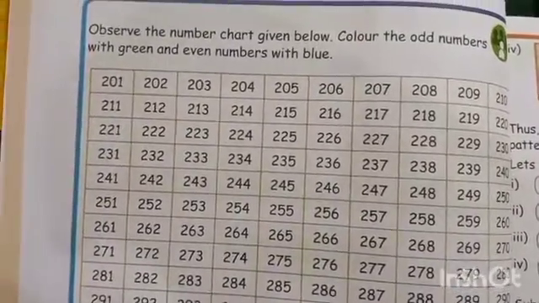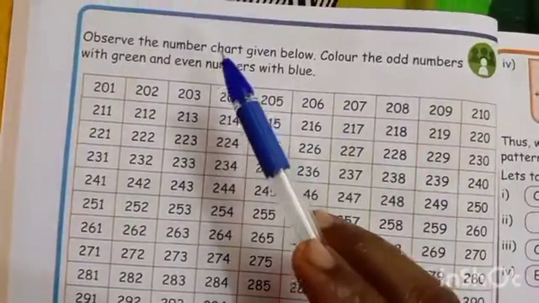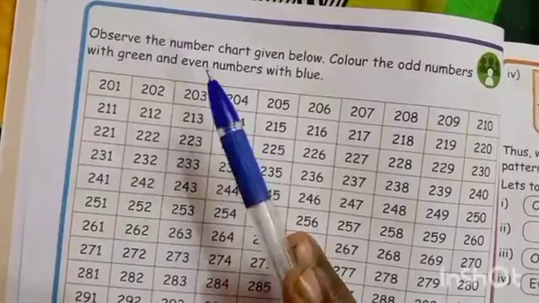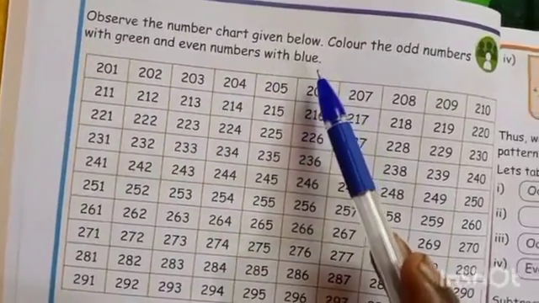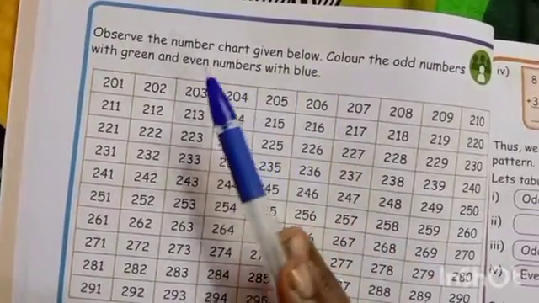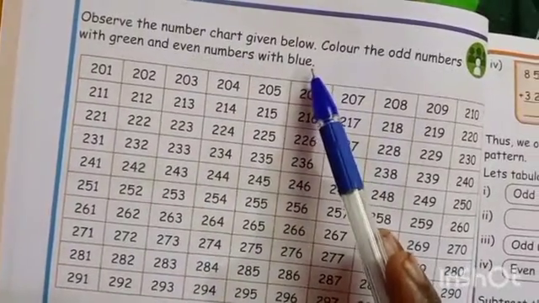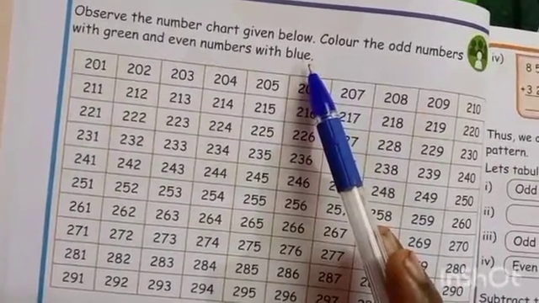Students, now take page number 20. Observe the number chart given below. Color the odd numbers with green and even numbers with blue. For odd numbers, you have to use green color. For even numbers, we have to use blue color. You can use crayons or pencil colors.